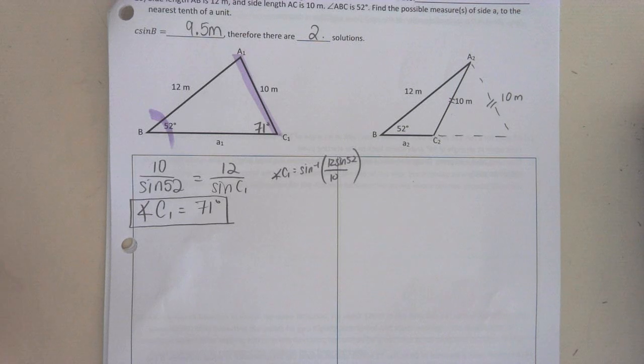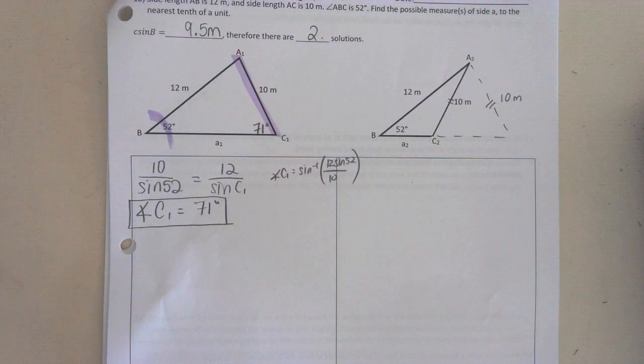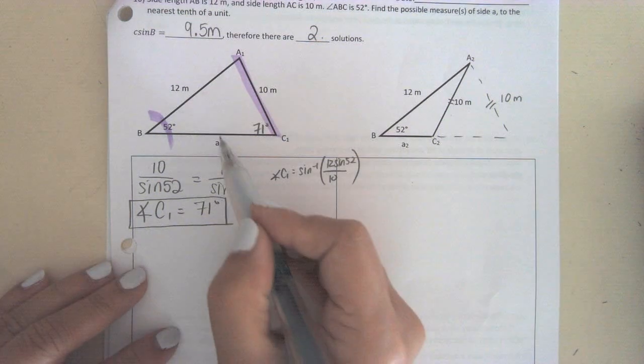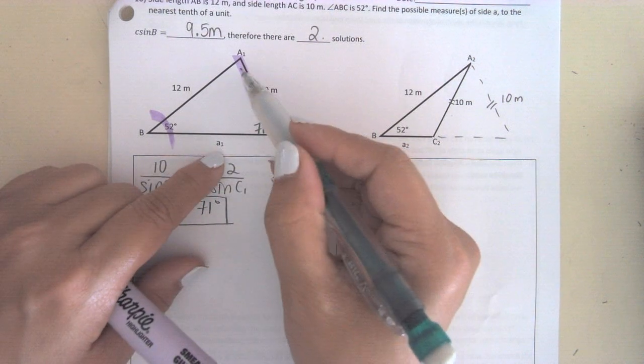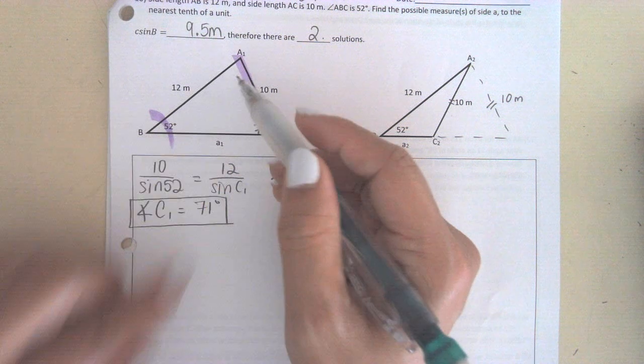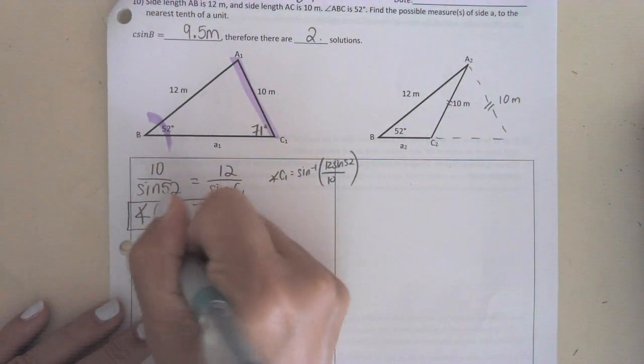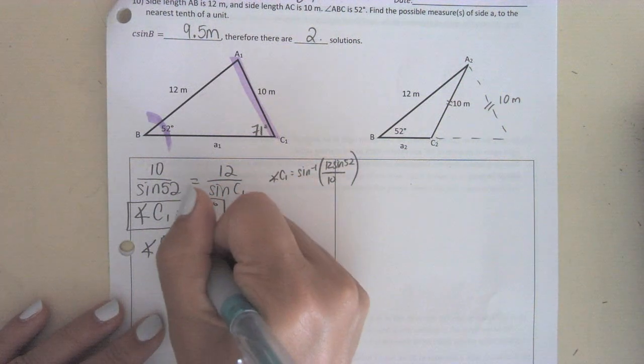What is the next step if we want to find the length of this side? We can never use Pythagorean theorem in a non-right angle triangle. So if we want to calculate A1, what can we do here? Remember, if you're going to use sine law, you need to have one piece of information from this pair. 180 minus 71 minus 52. Good. And what's that called? Interior angle. Good, interior angle of a triangle.